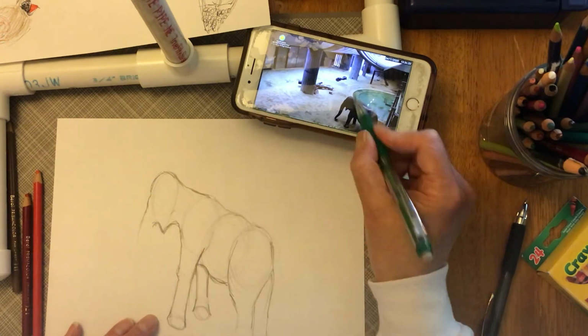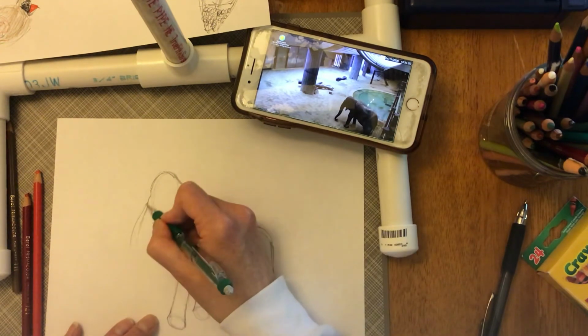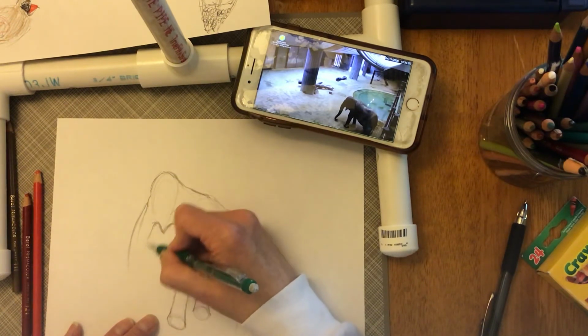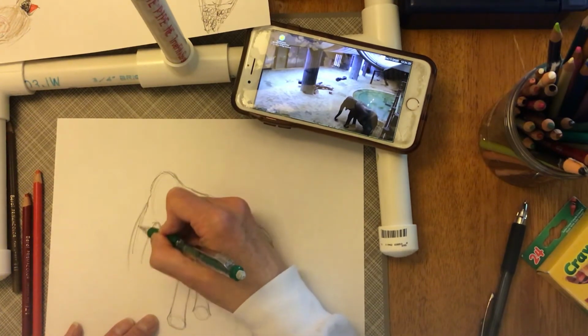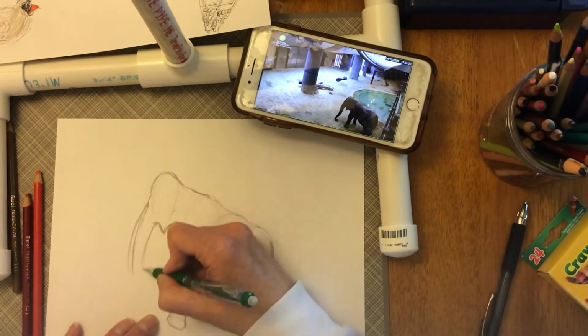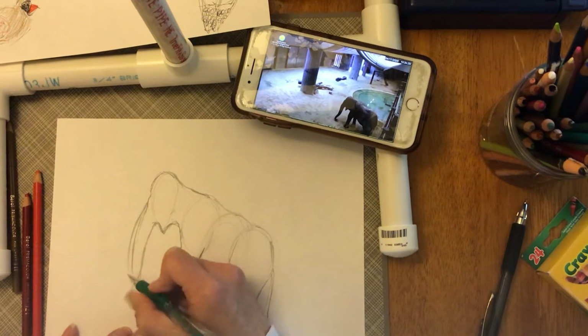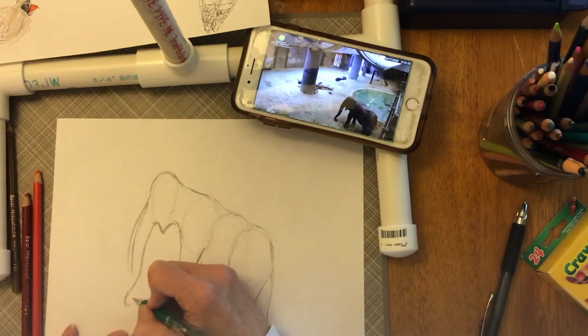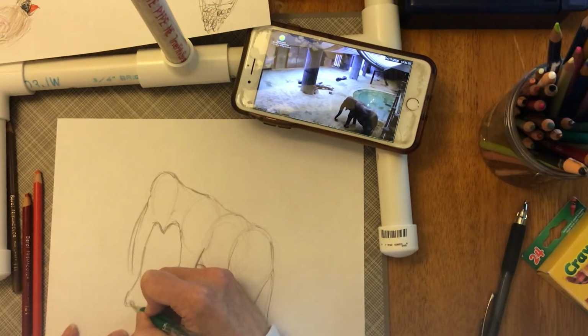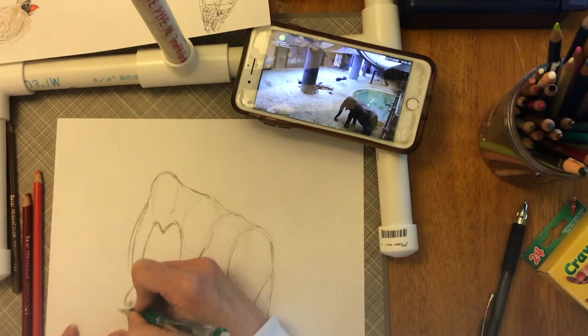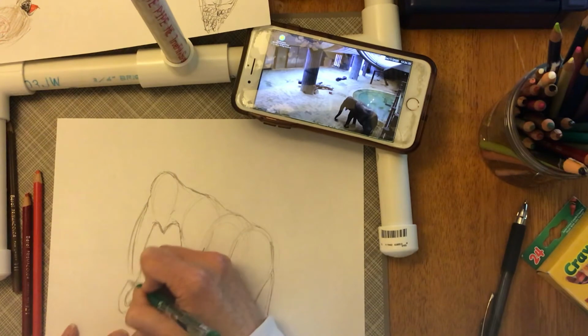And then it comes sort of out, this curved line coming out here. And I'm curving around. That might be a little too big. I'm just going to bring that line back in. And I am not going to do any erasing until, I love the little trunk here at the end.